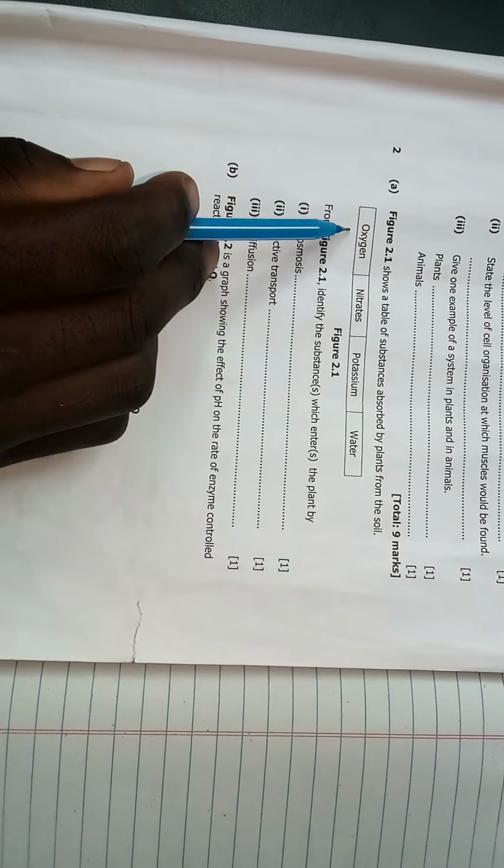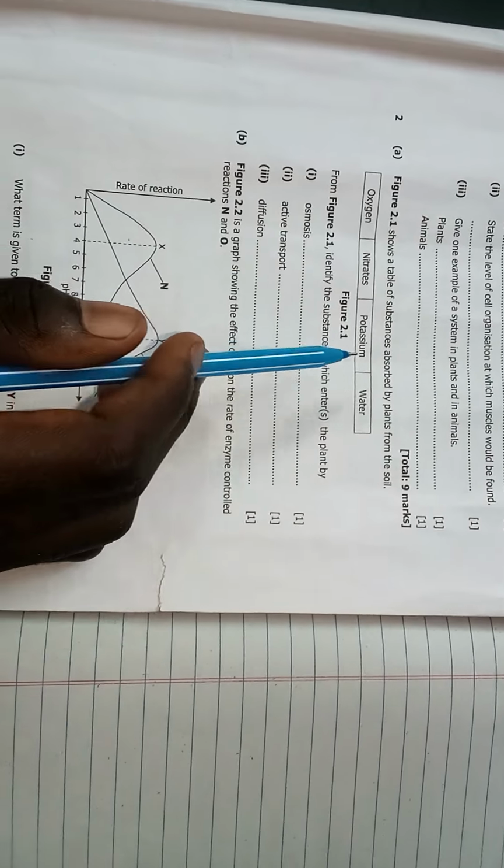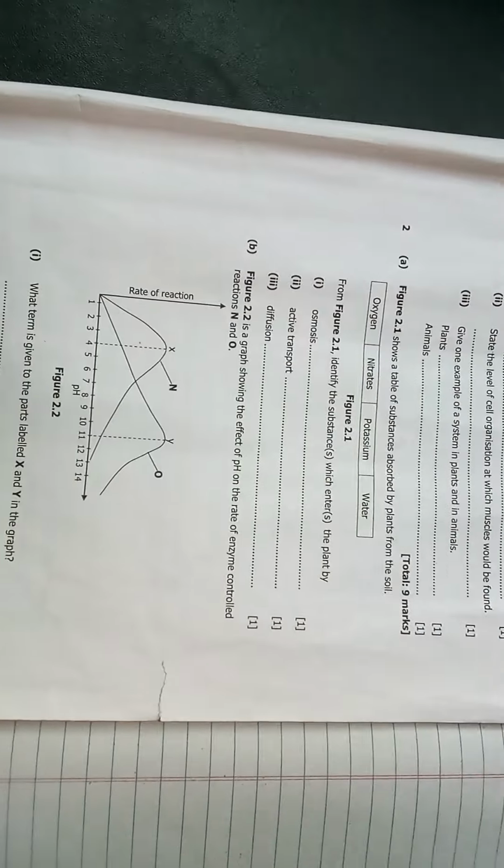Okay, we now move on to question 2a. Question 2 says, figure 2.1 shows a table of substances absorbed by plants from the soil. So plants absorb oxygen, nitrates, potassium, and water. From figure 2.1, identify the substance or substances which enter the plant by osmosis, active transport, and diffusion.